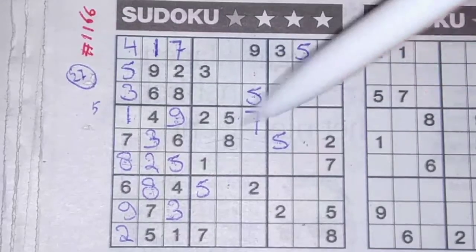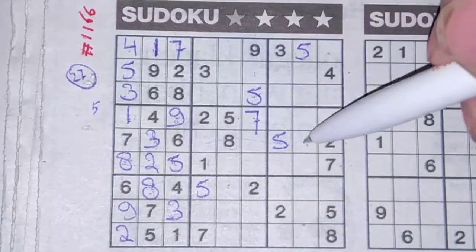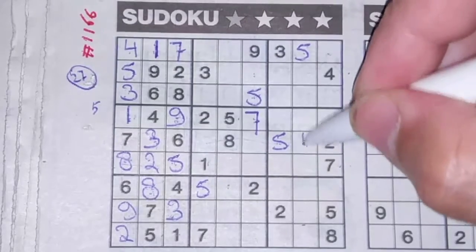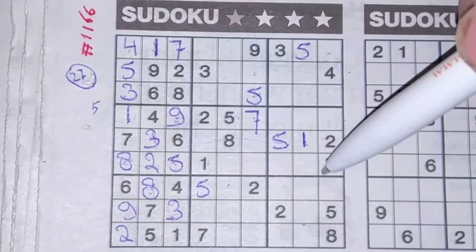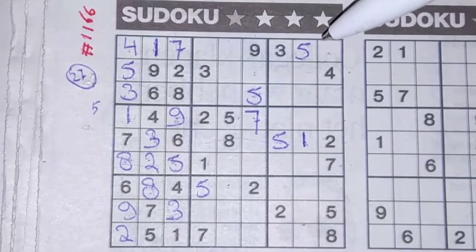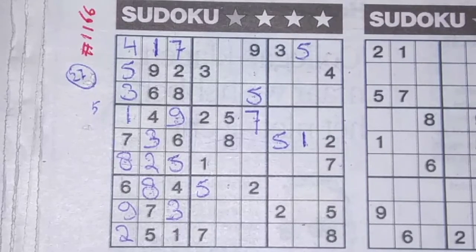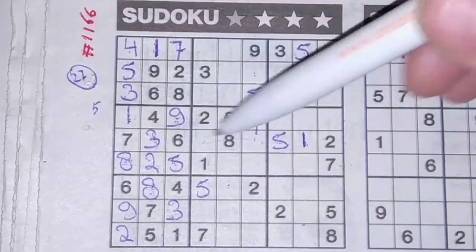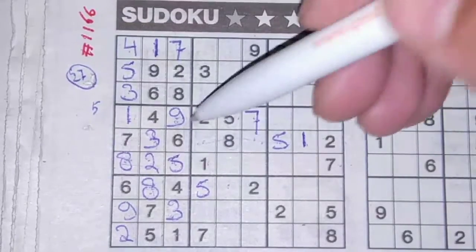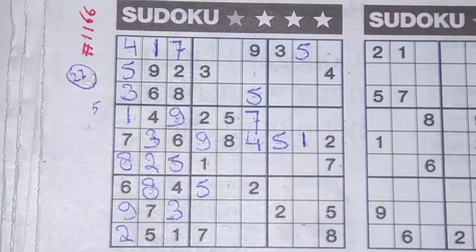1 in this row, 1 in that row. So in the middle row, the only place for the 1 should be there. Let me see, 2 numbers left in the middle row for the numbers 4 and 9. We see here 9, no 9 there, 9 should be here, and the 4 goes there.